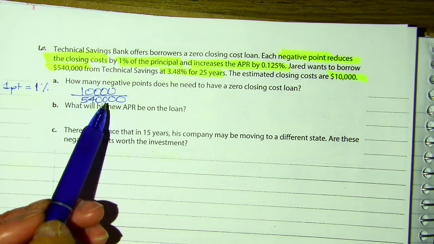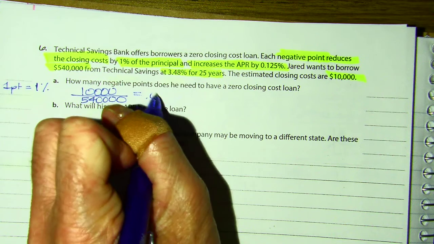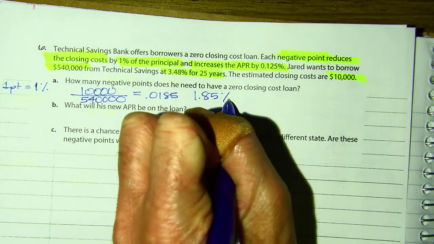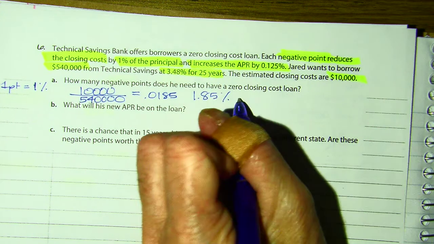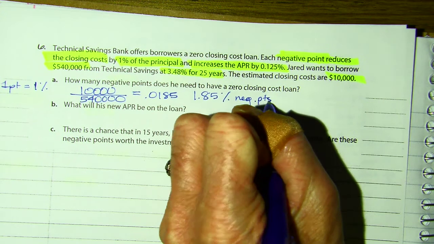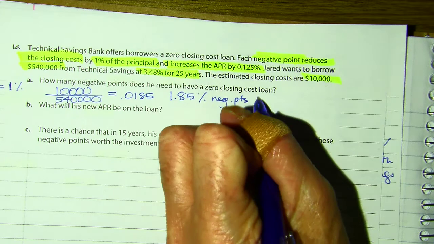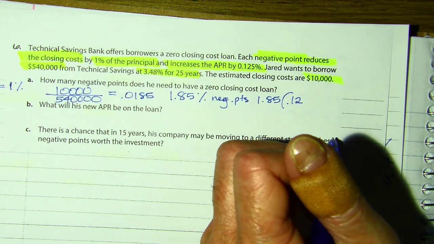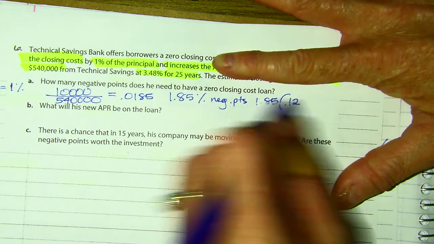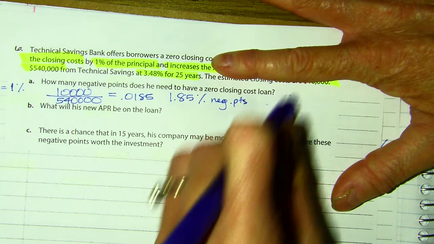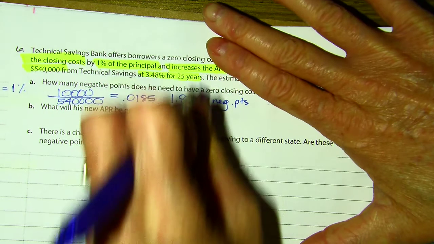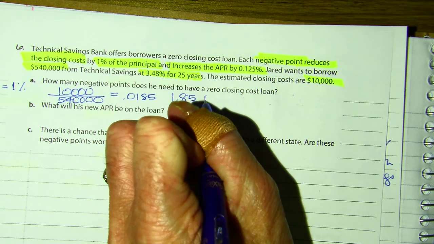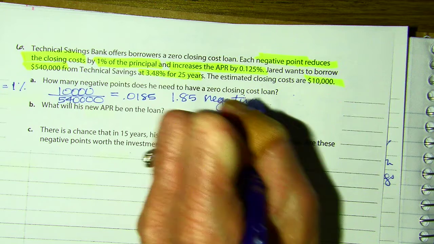If I divide that by $540,000, he needs 1.85% in negative points. So then I would take 1.85 and multiply that by... I was moving on to part B. So in order to cover the costs, he needs to purchase 1.85 negative points.